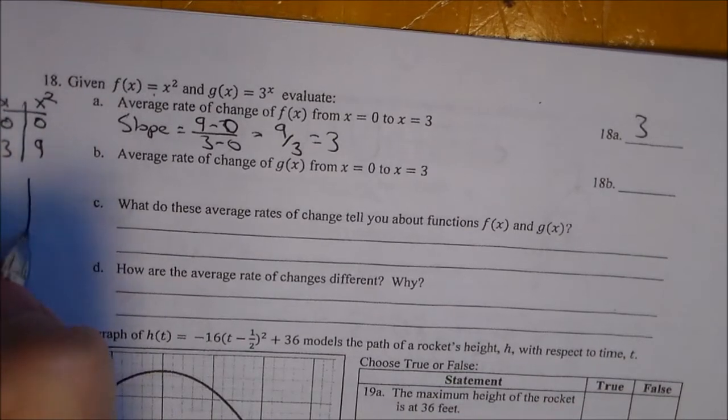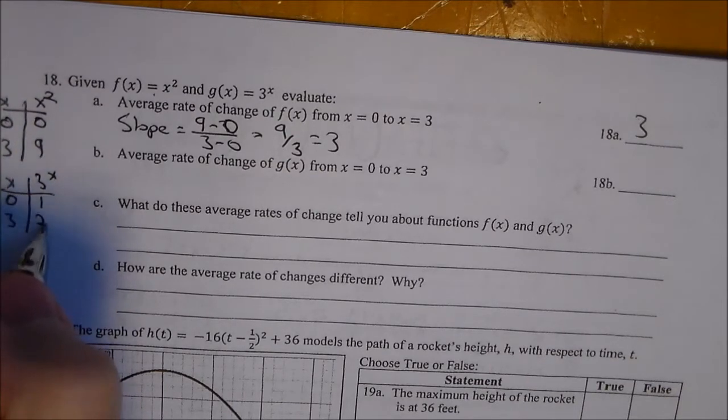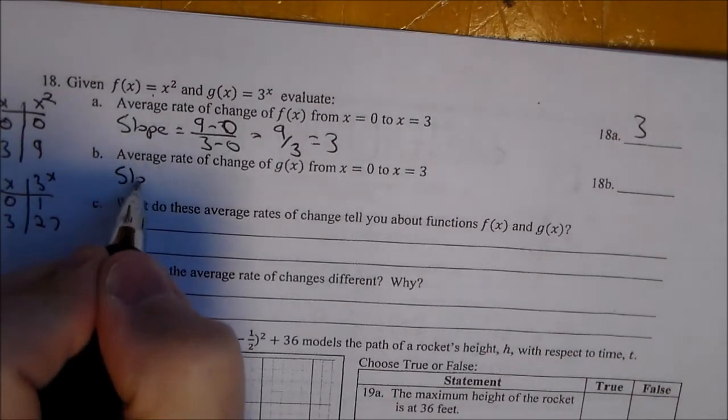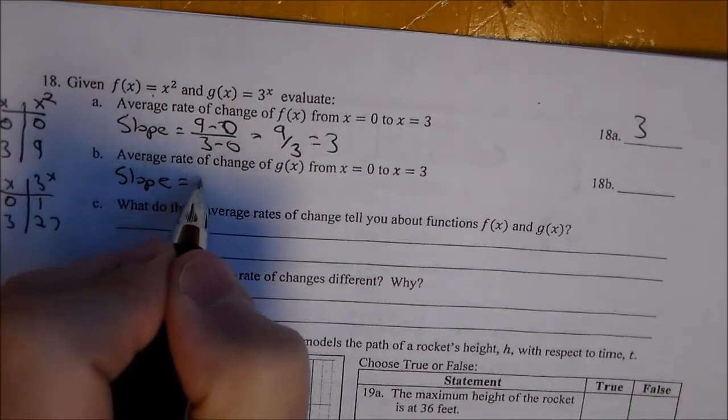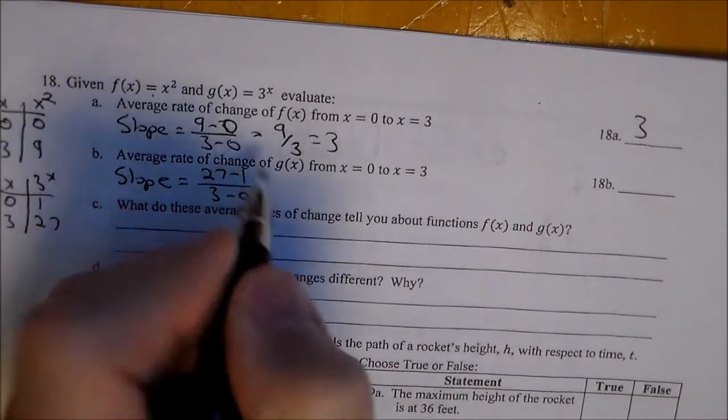For g of x, which gives me x and 3 to the x, I have 0 and 3. 3 to the 0 is 1. 3 to the third, 3 times 3 times 3 is 27. So here we're going to do the slope, which is average rate of change. That's 27 minus 1 over 3 minus 0.